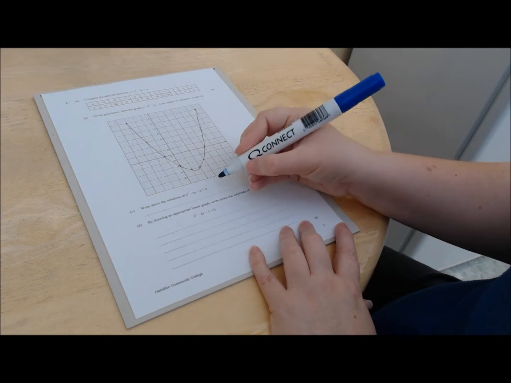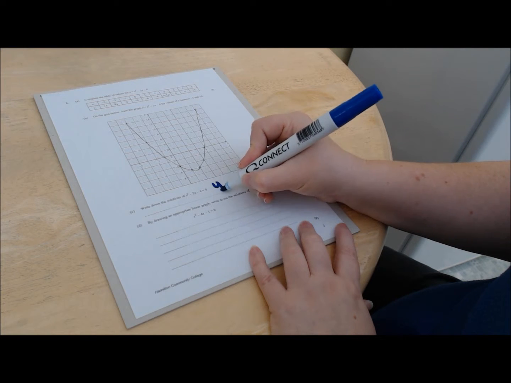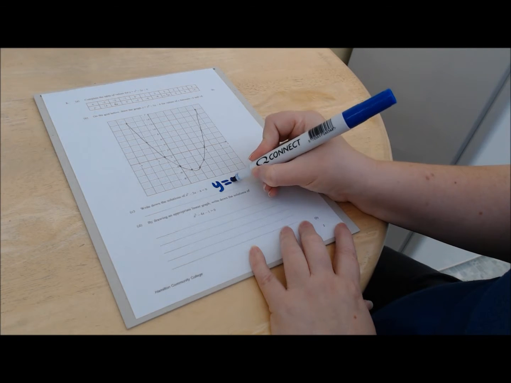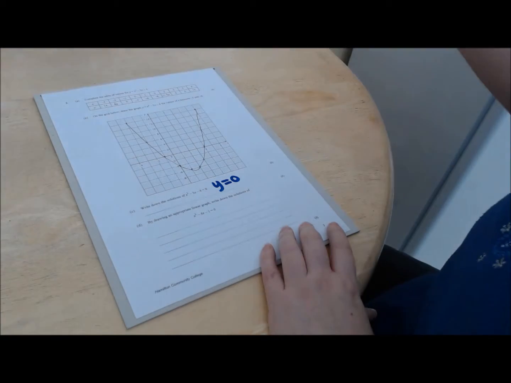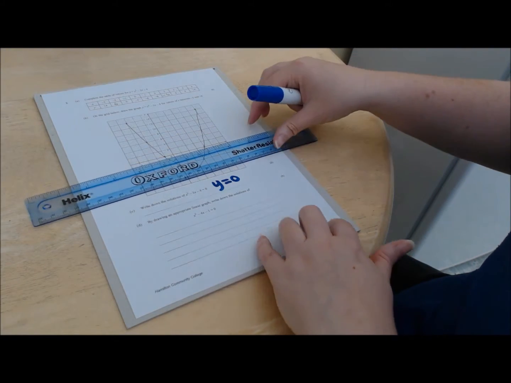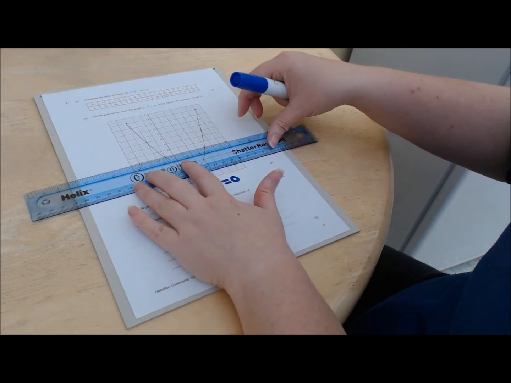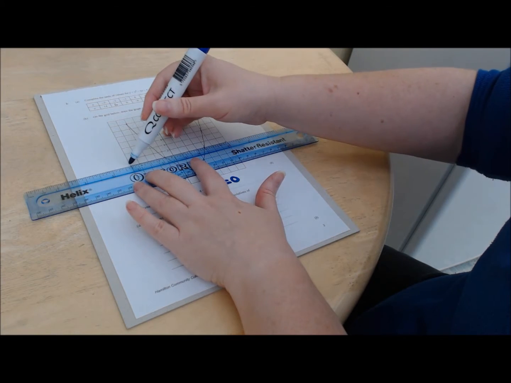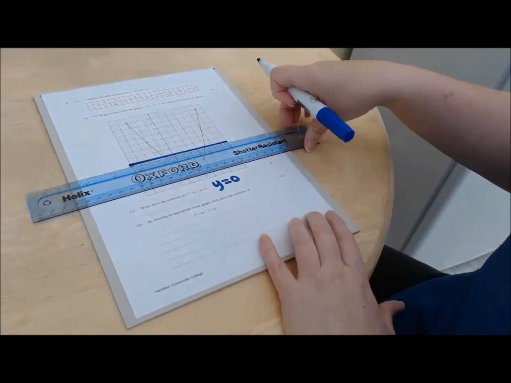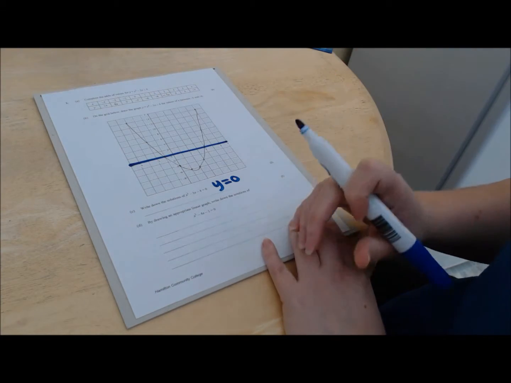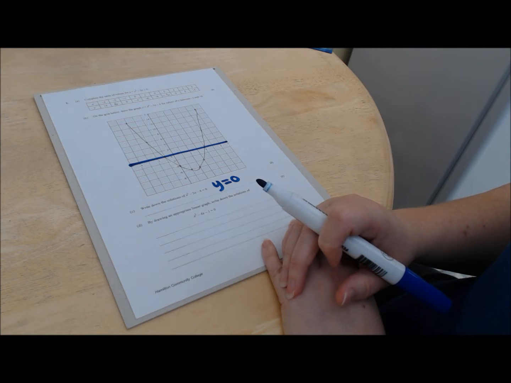And on this side, we've got the line y equals 0. And where does y equal 0? Y equals 0 anywhere along this line here, which we normally refer to as the x-axis.